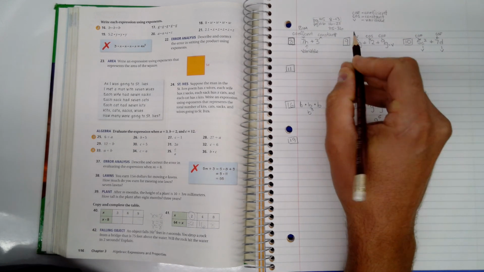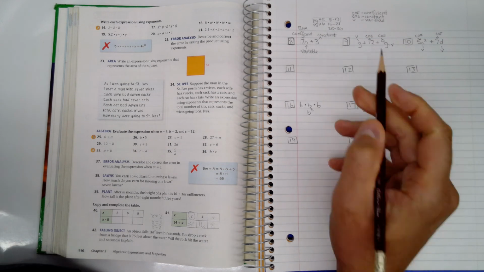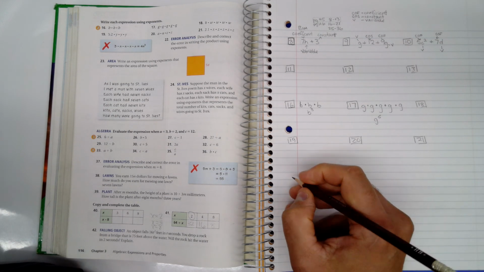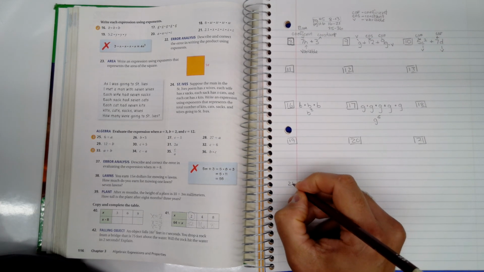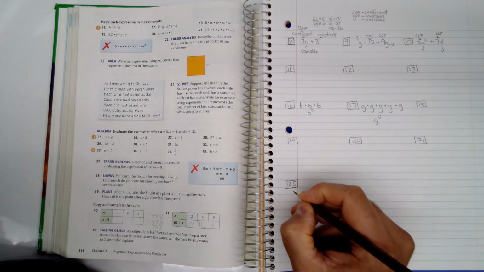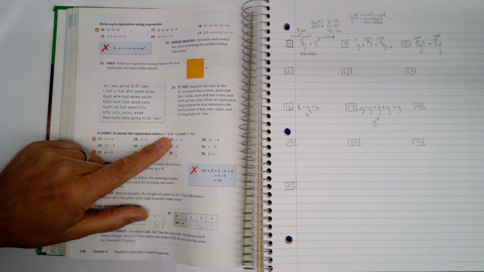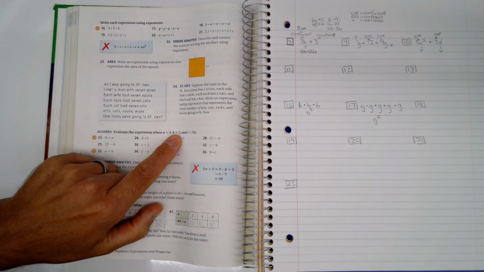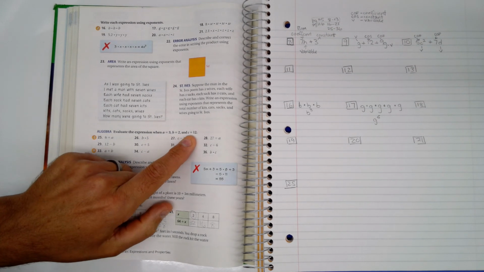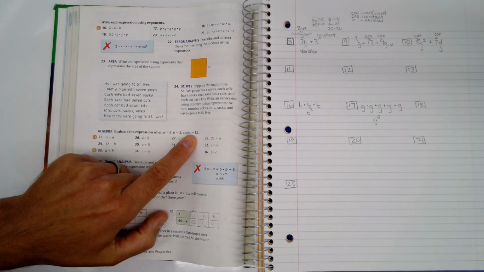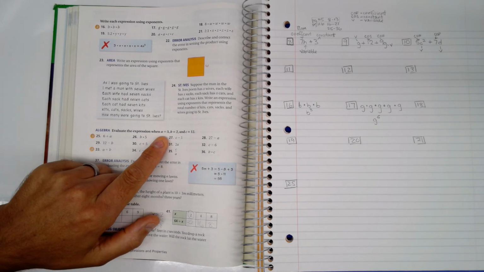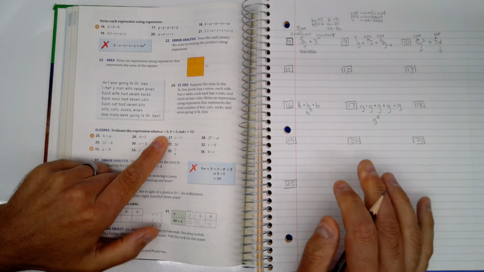Okay, and then we're going to do 25 through 36. So I'm going to put 25 right here. And I'm going to explain how these work. So these say, evaluate the expression when a equals 3, b equals 2, and c equals 12. They're giving you the value for the variable in the problem. Let me show you what that looks like.